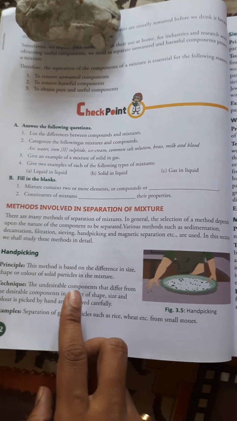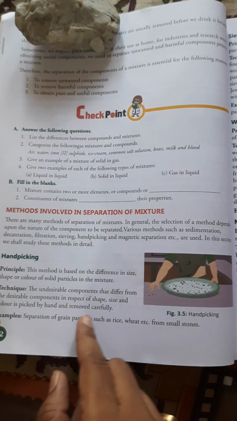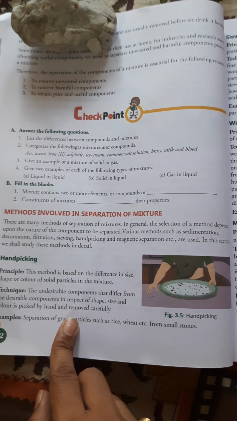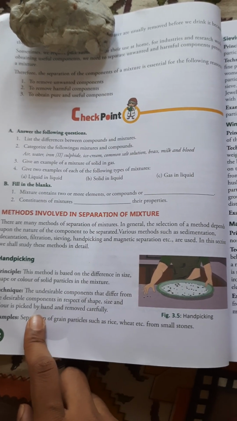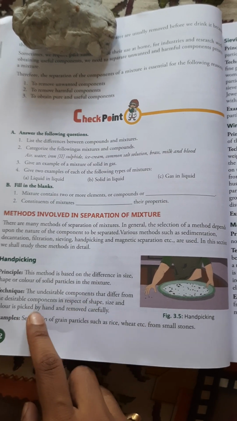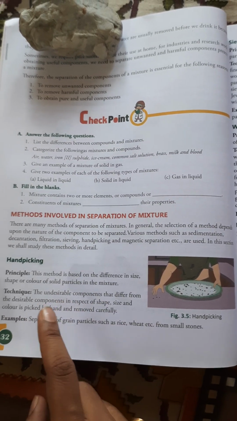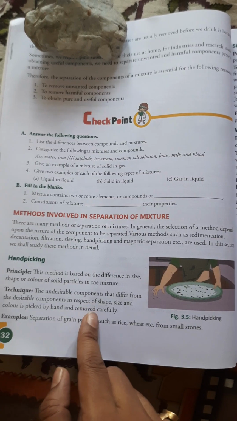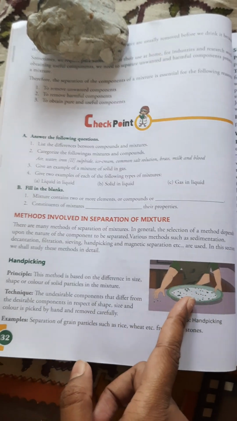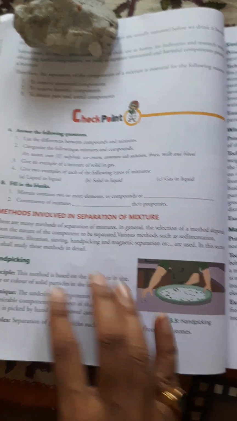So first of all, you take the rice mixed with some small stones. That means you take some rice in a plate, and then use your hand to remove the stones carefully from the rice. This process is called hand picking. This is a very simple process.